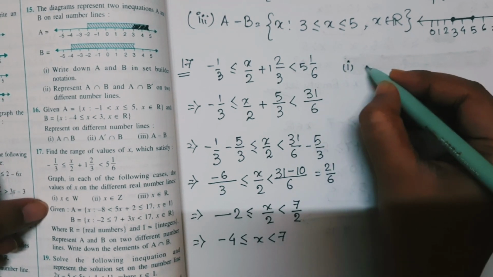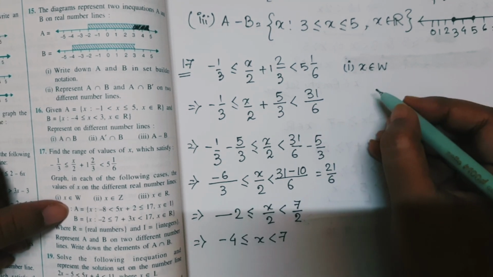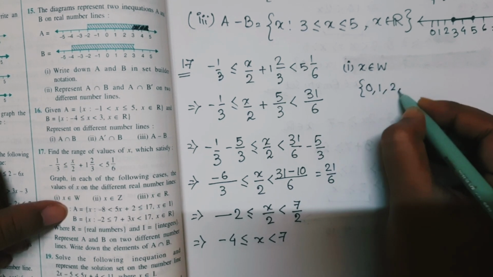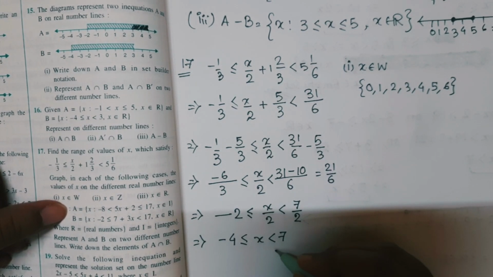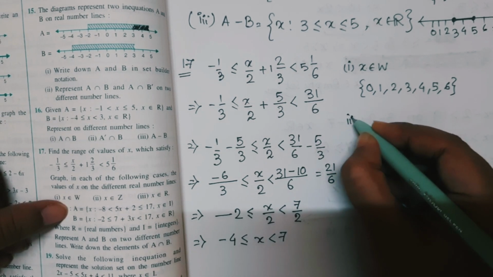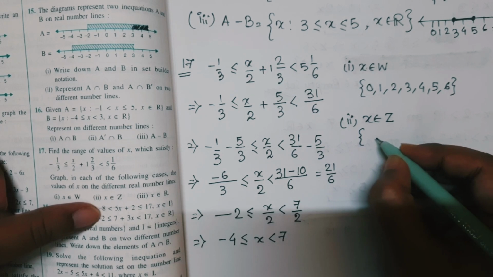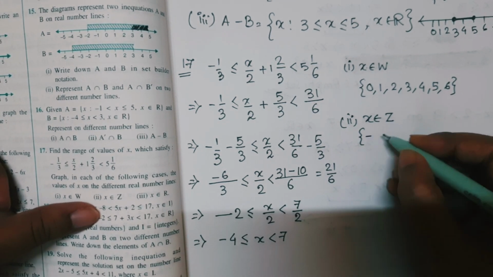First one, question number 1 under 17, x belongs to whole number set. X belongs to whole number set, that means solution set is 0, 1, 2, 3, 4, 5 and 6, not 7 because there is strict inequality. Number 2, x belongs to z. So there you need to include the negative number, negative integer.